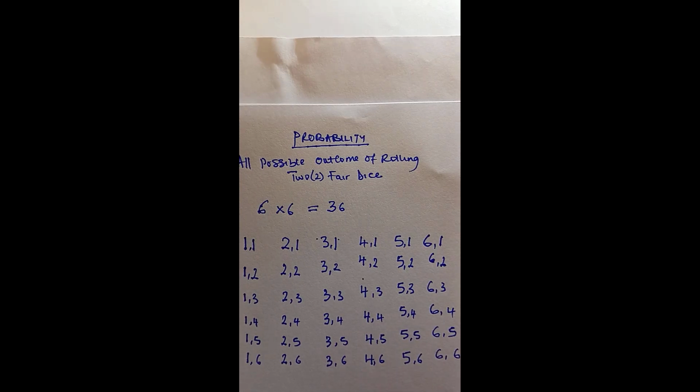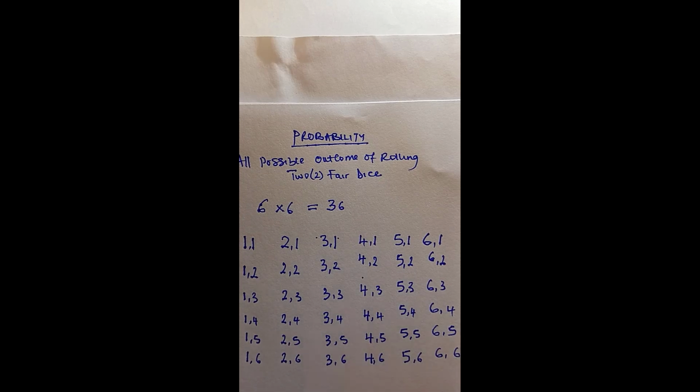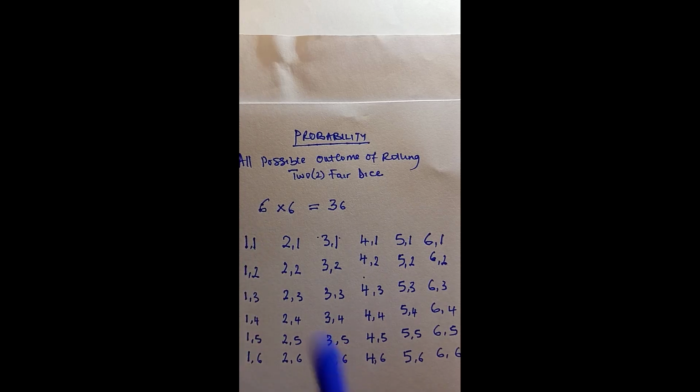and this is the sample space of rolling 2 fair dice. So if you roll 2 fair dice, you might have 1 and 1, or you might have 2 and 1, you might have 2 and 2. Now this is the total outcome of what you might have when you roll 2 fair dice.